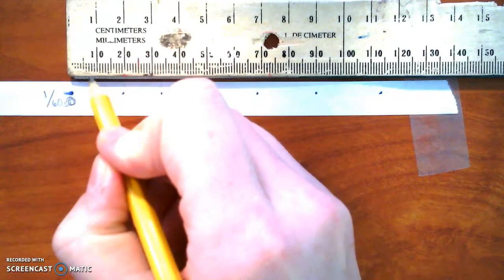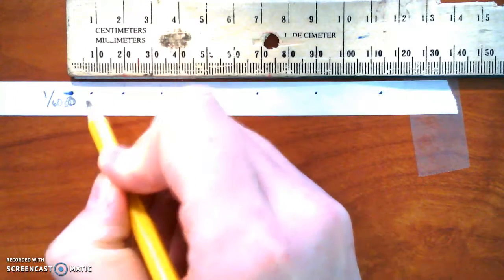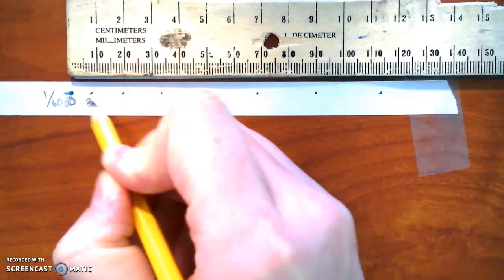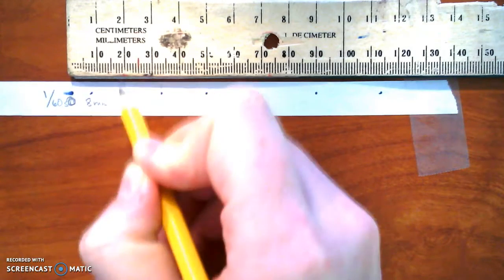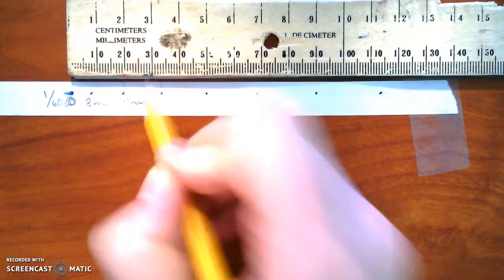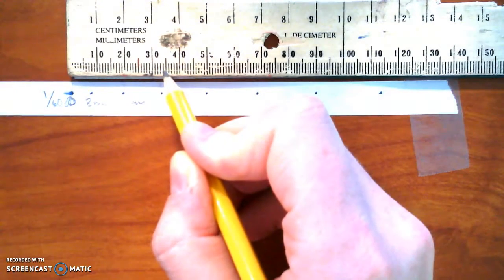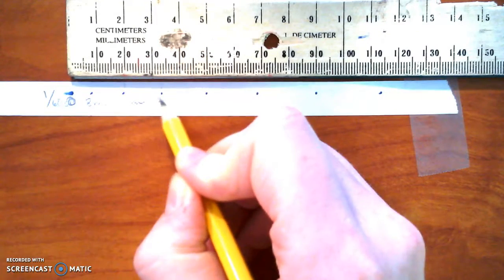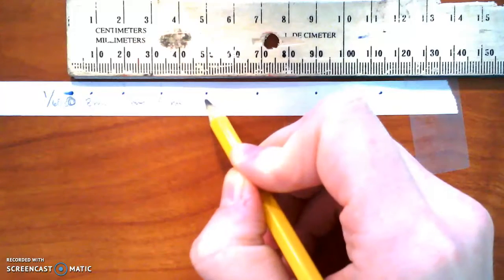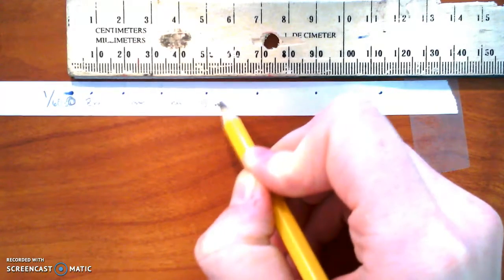So I'm going to do my best to be accurate with my beautiful ruler I have here. I'm going to use millimeters too. This looks like 8 millimeters. This looks like 19 millimeters. This looks like 33 millimeters. This looks like 50 millimeters.